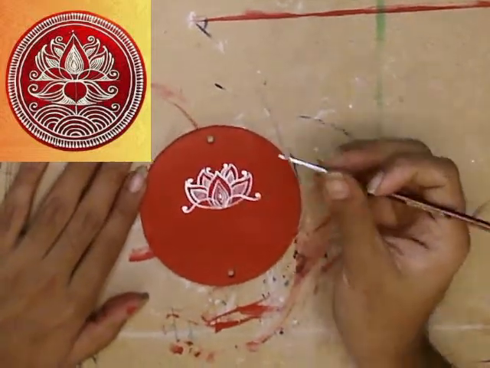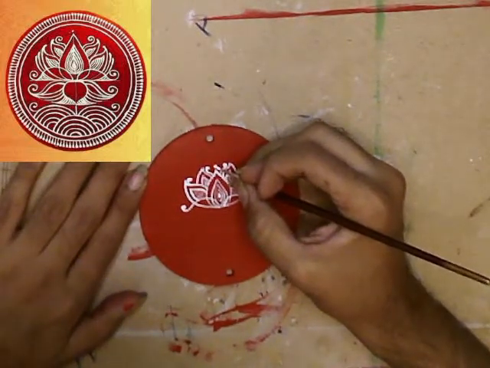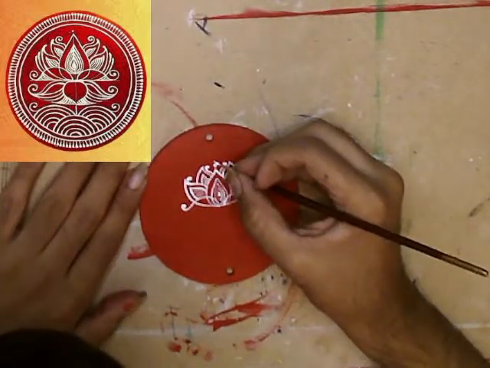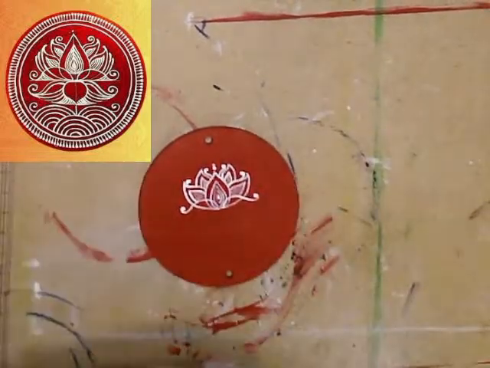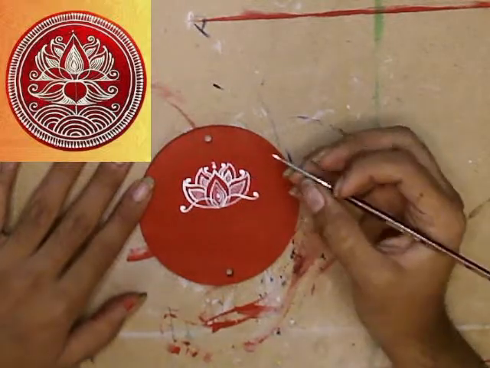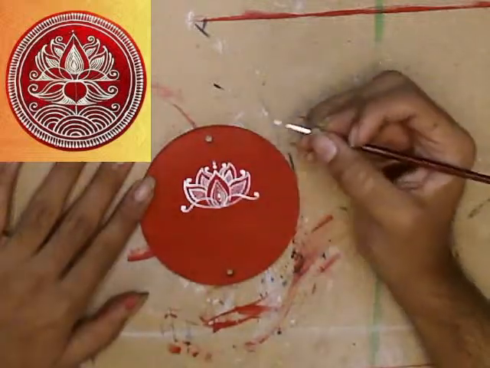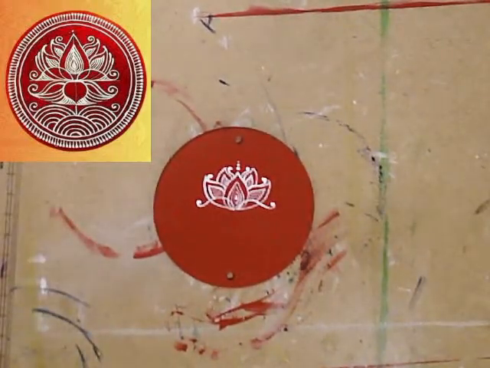Like this. And then there's and this is looking very beautiful. We'll continue painting this and let the parts dry which we have painted already.